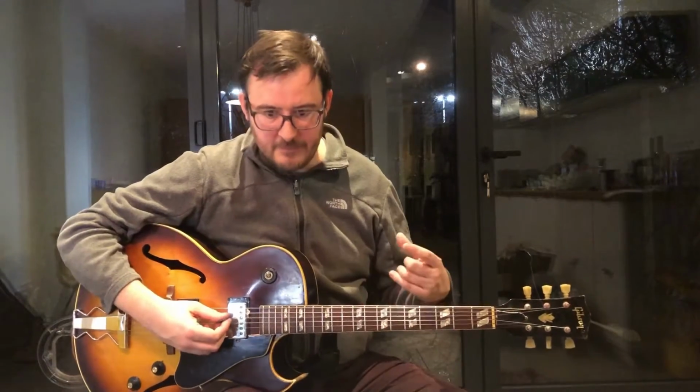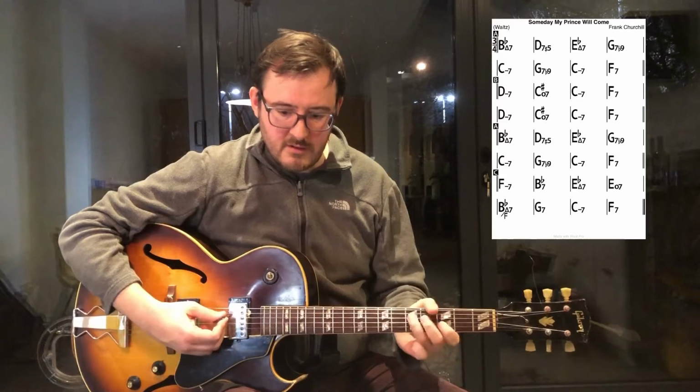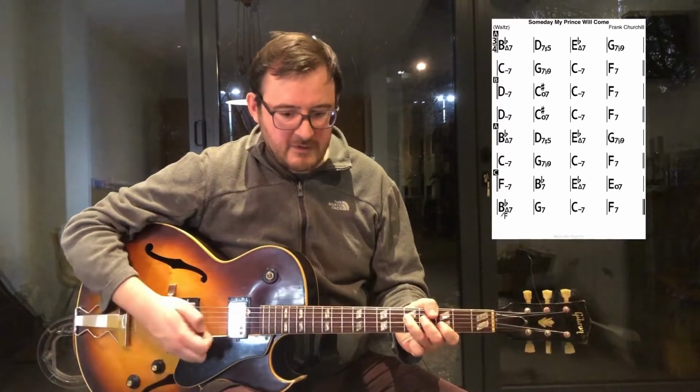So often the best initial spark for coming up with an improvised line is to look at the melody, and indeed improvisation on the melody is probably one of the most traditional ways to play jazz. So if we have a look at Someday My Prince Will Come, we can see the changes are really clearly spelled out in the melody.